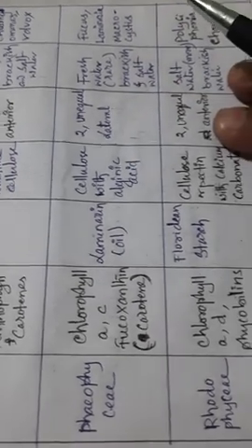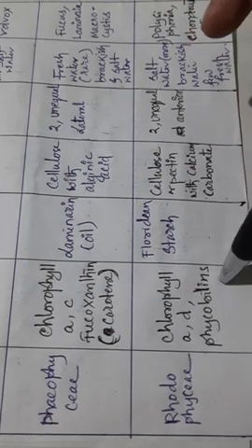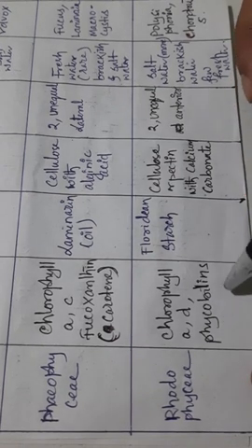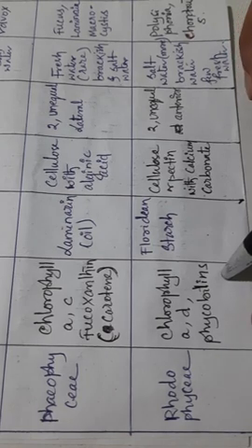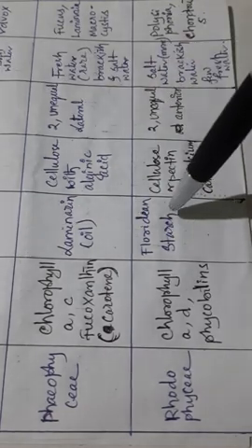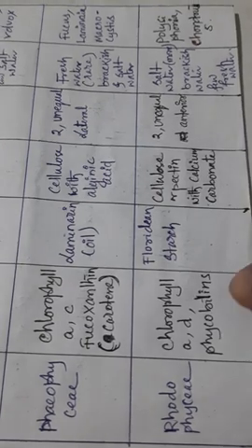Coming to the last and most important group, Rhodophyceae. The major pigments found in Rhodophyceae are chlorophyll A and chlorophyll D, and with that phycobilin. Phycobilin can be phycocyanin or phycoerythrin. Since Rhodophyceae is mostly red in color, the compound phycoerythrin is present in Rhodophyceae. Coming to the storage food, it is called floridean starch. Then the cell wall composition is mostly cellulose or pectin.